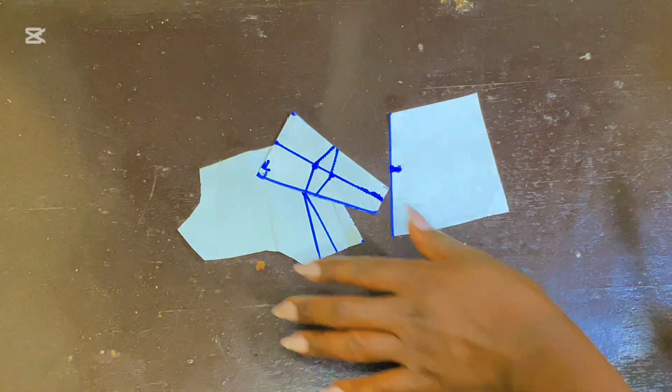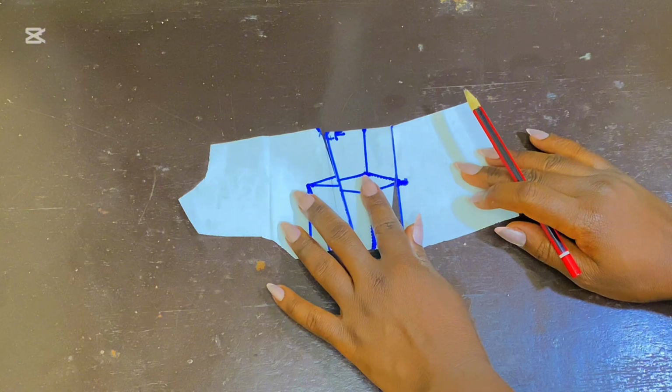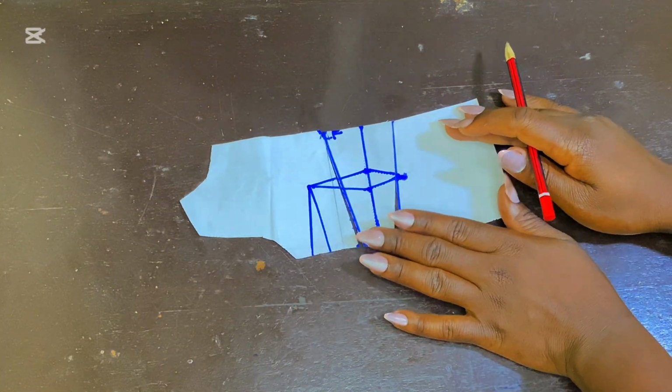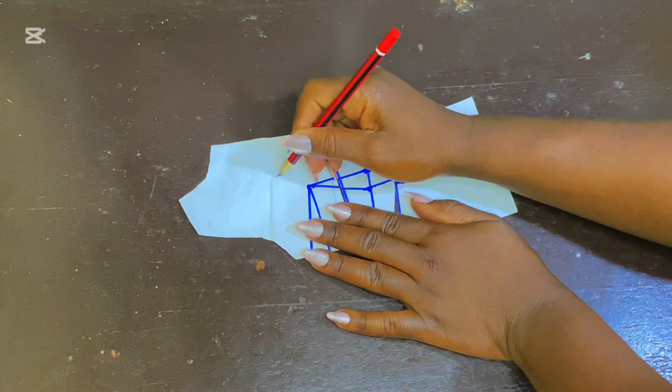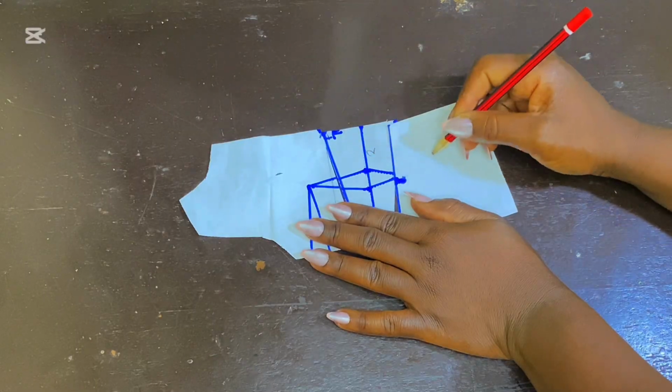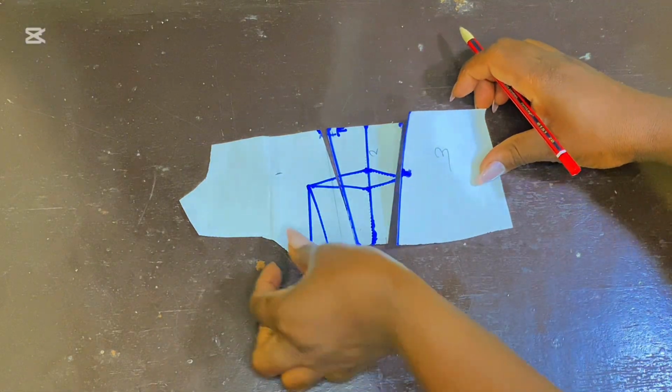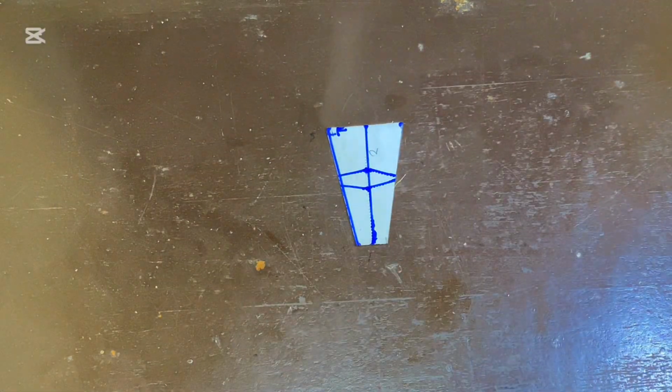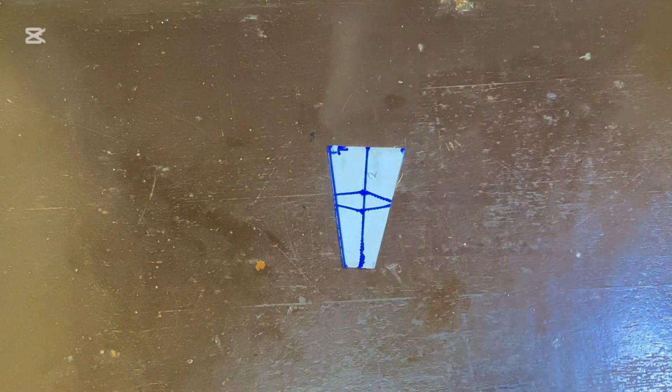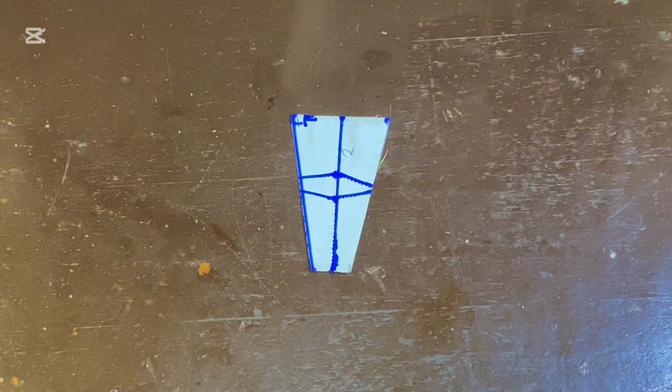Now before I go ahead and continue working with this piece, I'm just going to label them. So we have 1 here, 2, and 3. Now we're going to set 1 and 3 aside and work with 2. Now you'd notice that there's a dart around this point and we can't leave the dart like this. We have to close the dart.